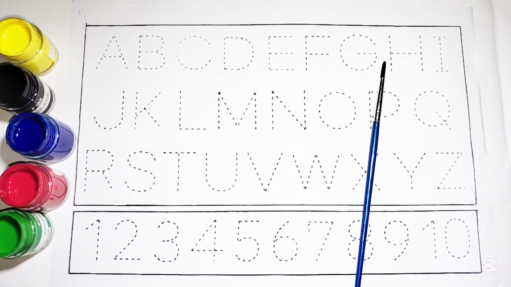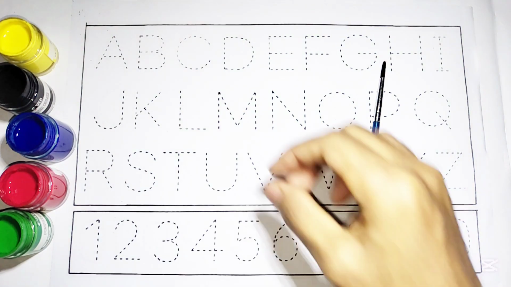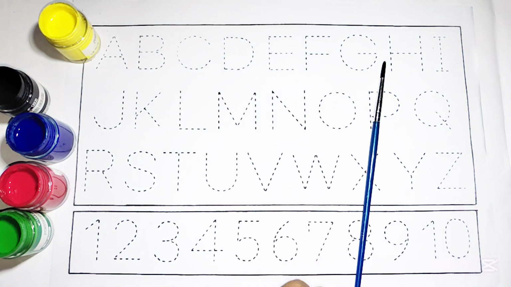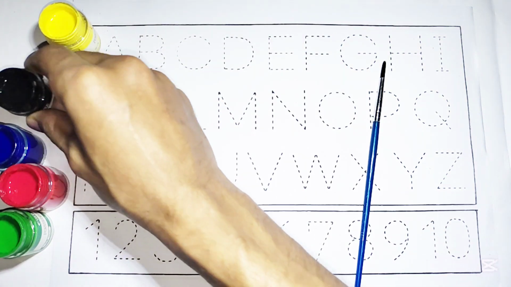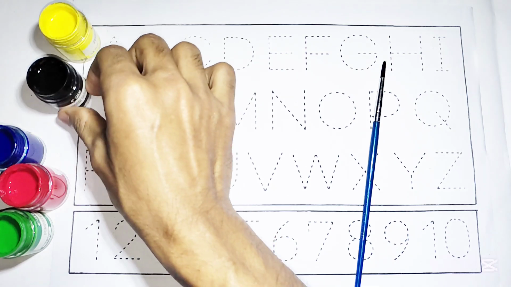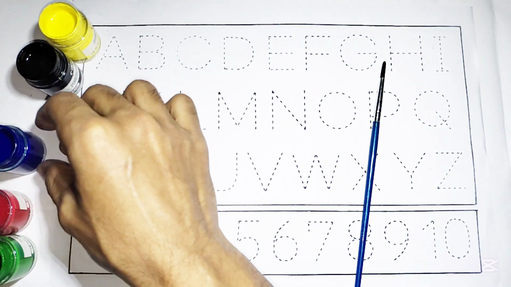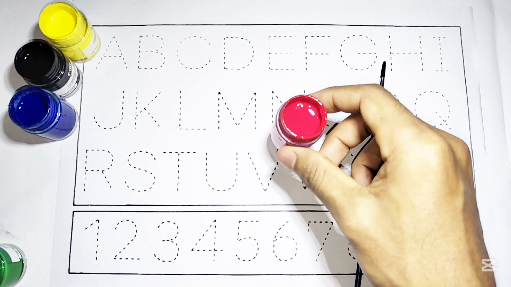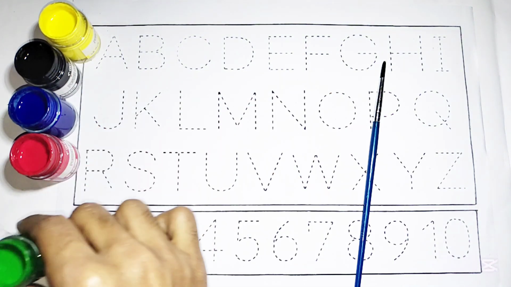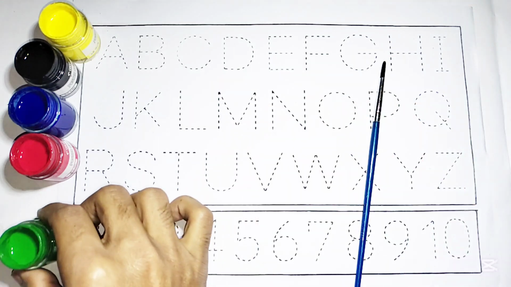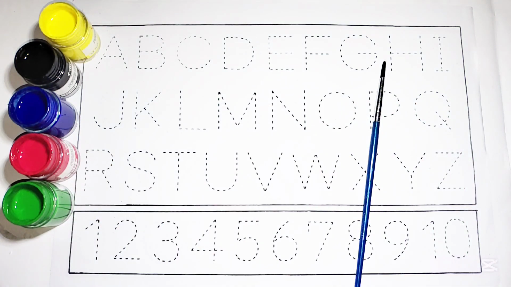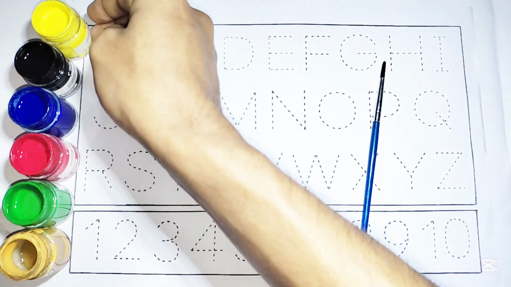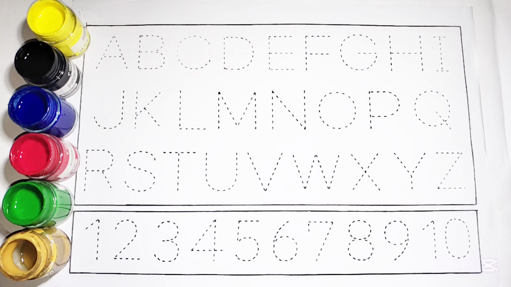Today we are coloring and drawing capital letter alphabets and numbers. First we use yellow color. The next one is black color. Now we use blue color. The next one is red color. Kids, now we use green color, and the last one is light green color. Now we draw and color capital letter alphabets and numbers.